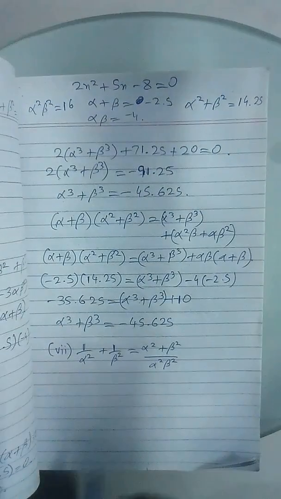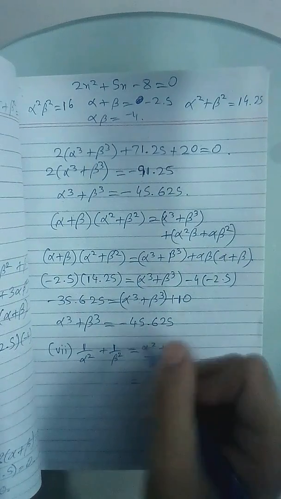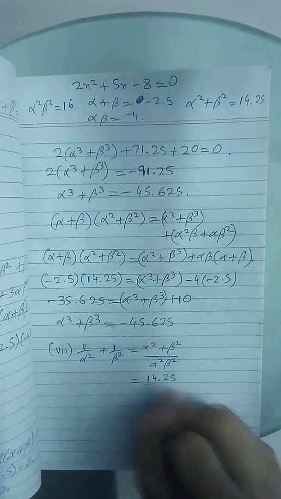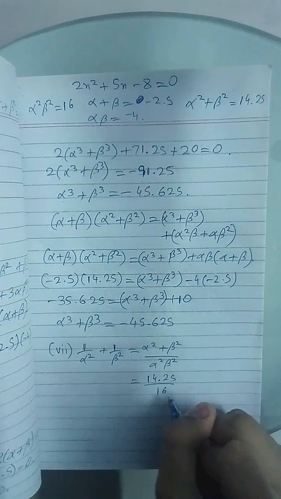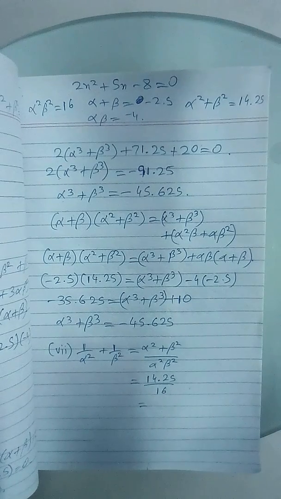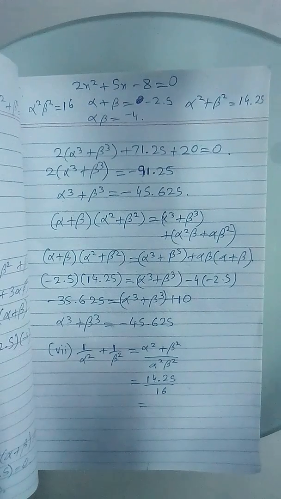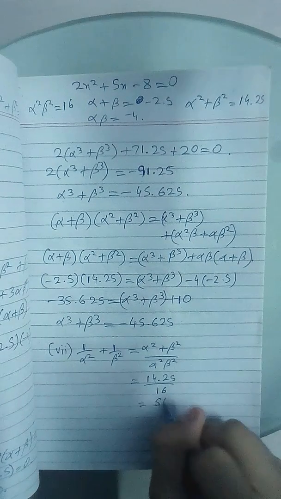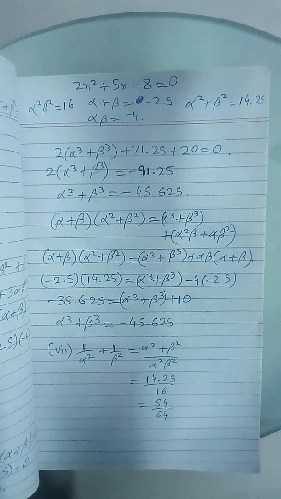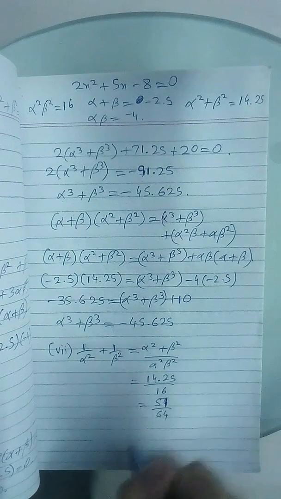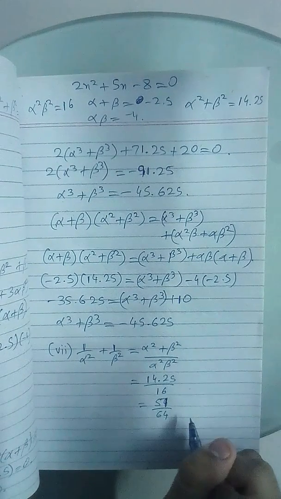So we are going to obtain 14.25 divided by 16, and using the calculator we are going to obtain 57 upon 64.